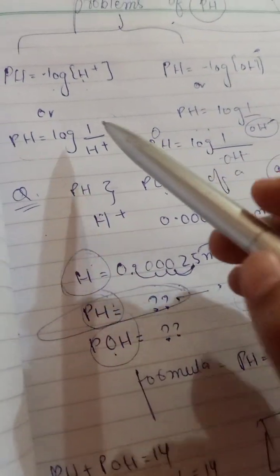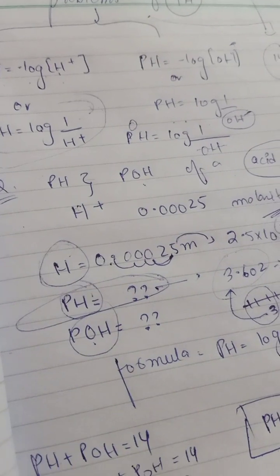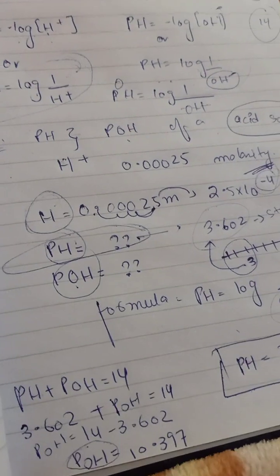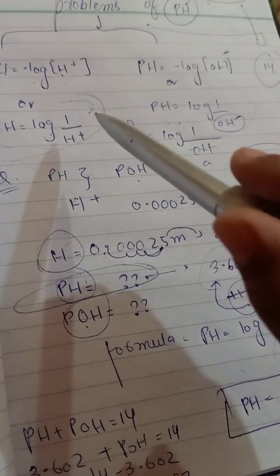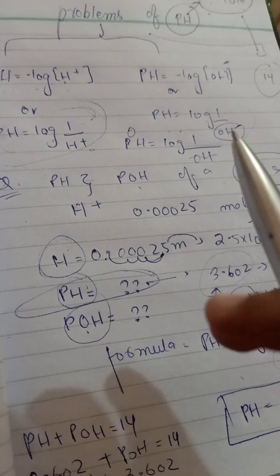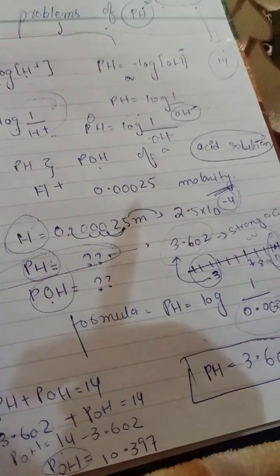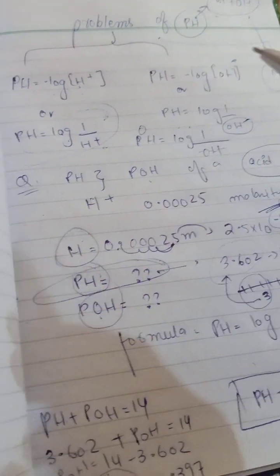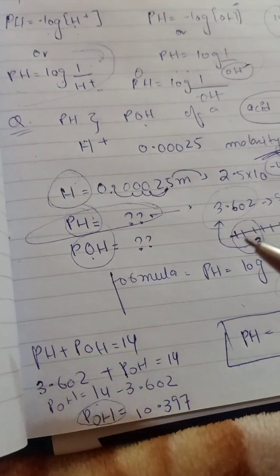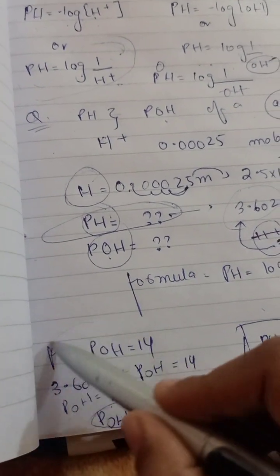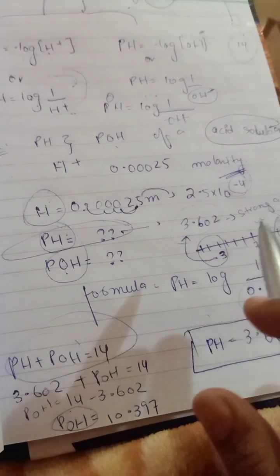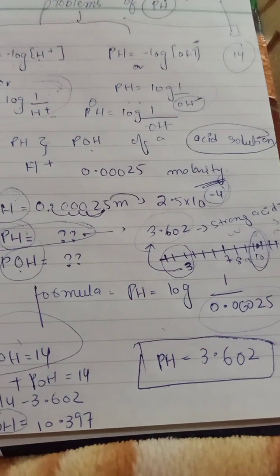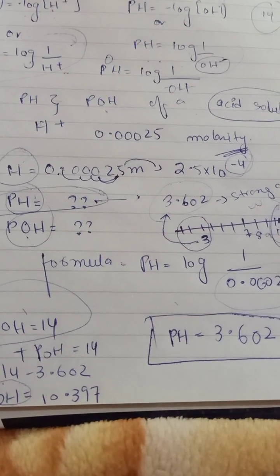Likewise, we have written here about the hydrogen ion. With that formula we can also find the OH ions, but in the question the hydrogen ions were given, so that's why we found the pH. Okay, so we have the formula, and through this we can find it out. And if you have to find the pOH, through this we can find it out. So this was about the problems of finding the pH.